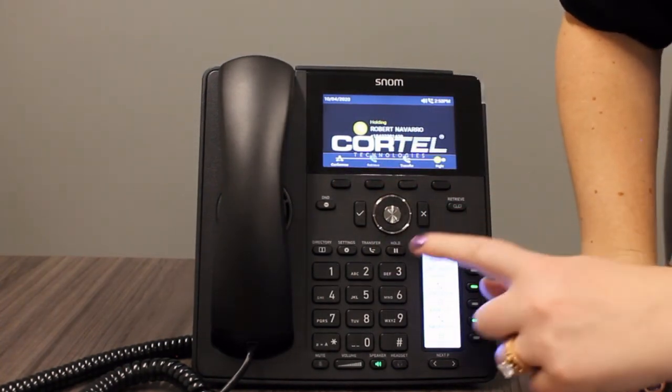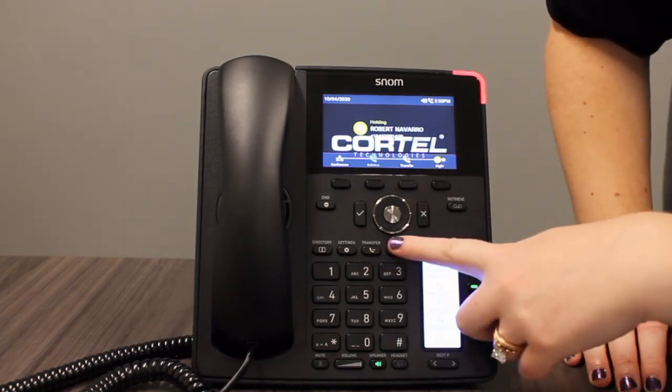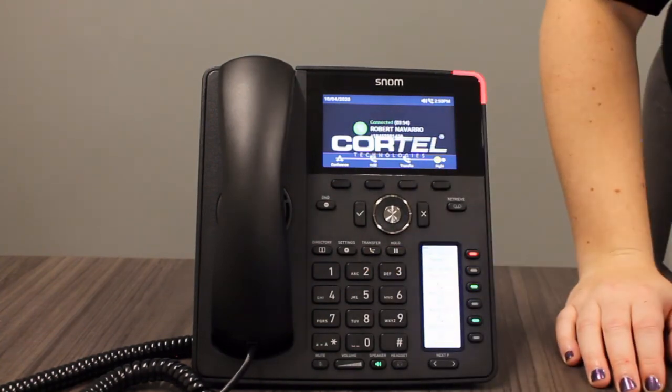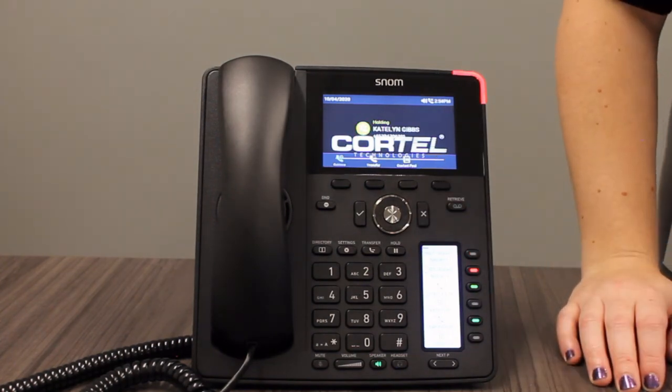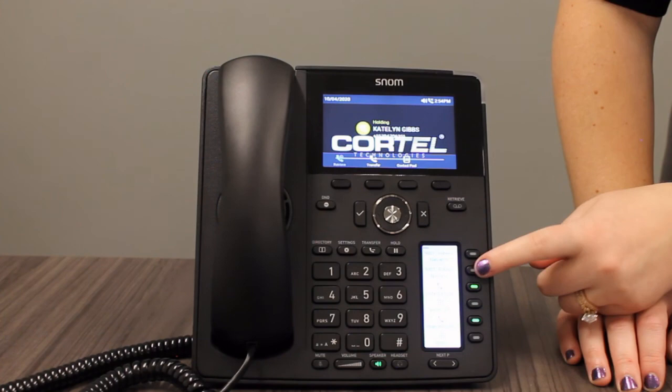In order to retrieve, let's say I want to retrieve Robert Navarro, I'll just take him off of hold and now I can talk to him. In order to end our call, we can just X out, and now I still have Caitlin Gibbs on hold.